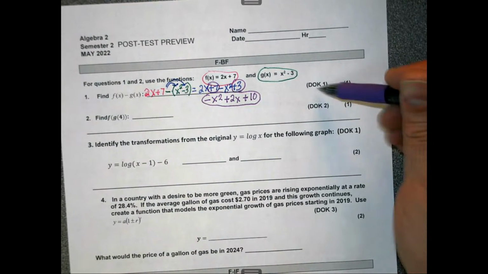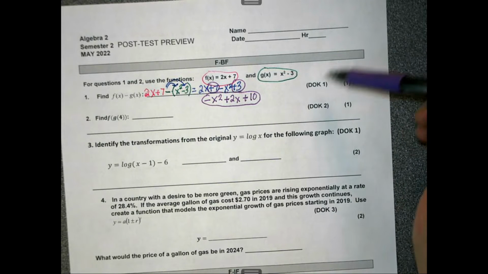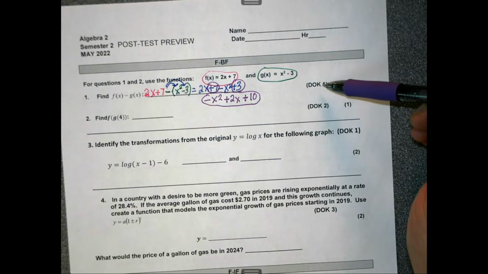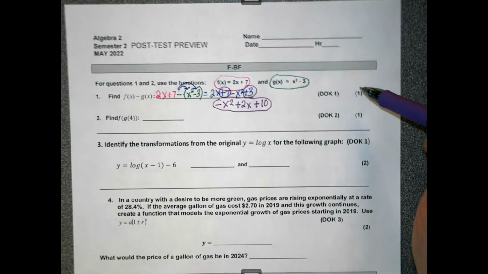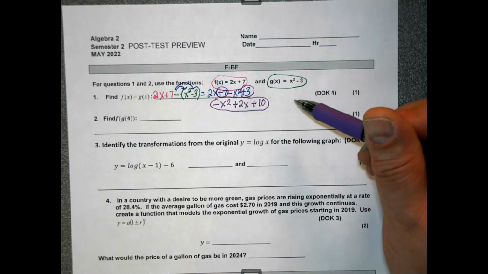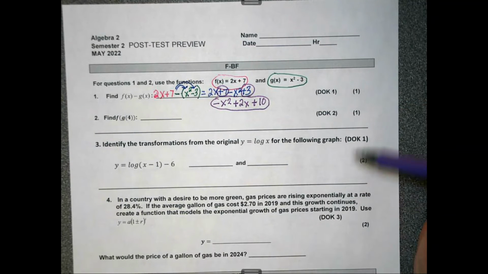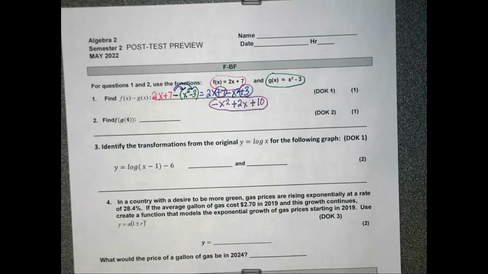Okay, now all these numbers to the right here, this DOK, it's the level of difficulty of the problem. The one in parentheses, that's how many points this particular answer is worth. Just in case you were wondering about those.